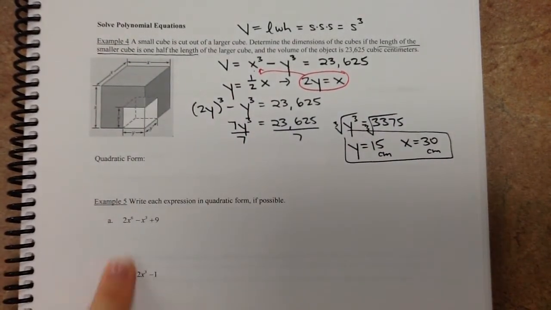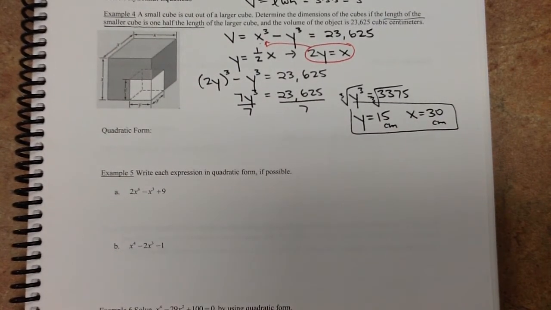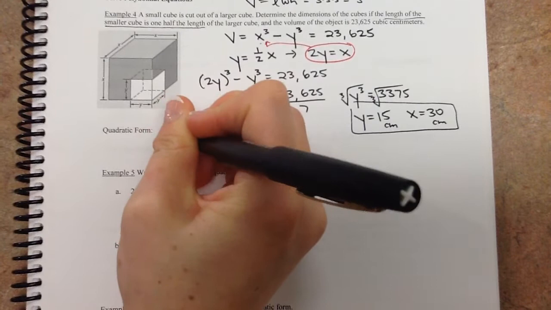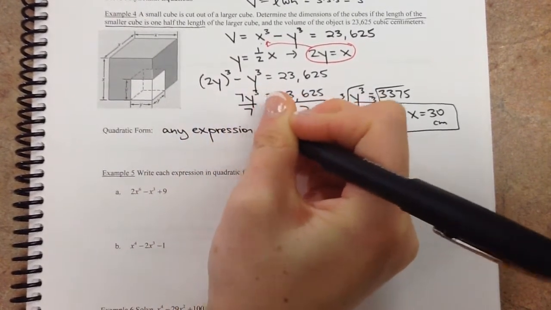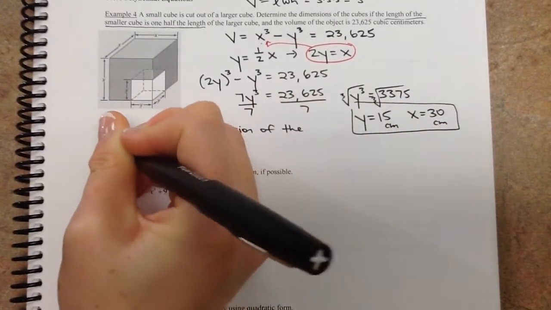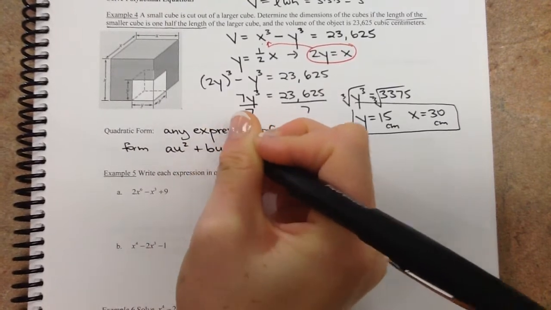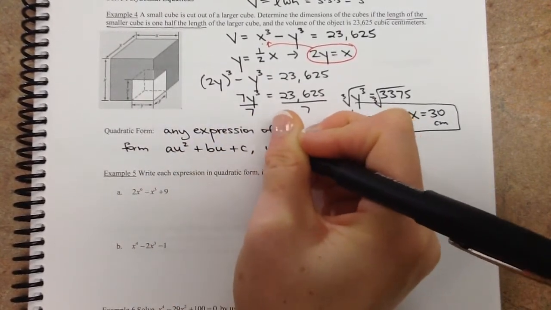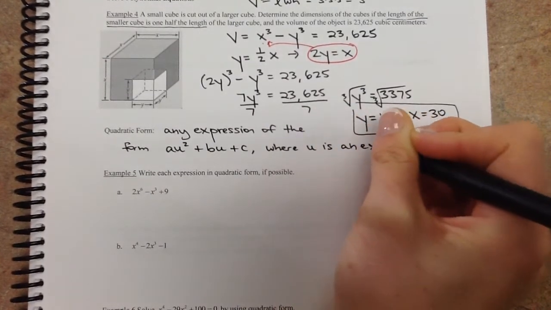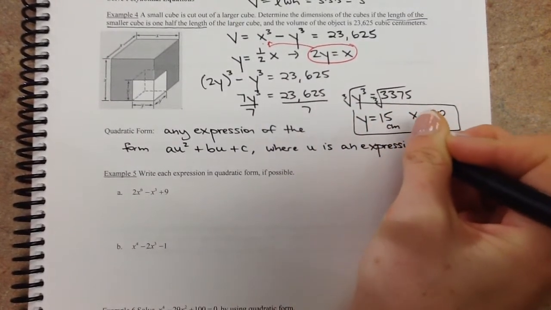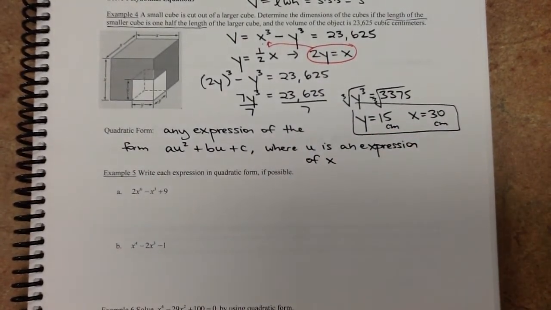The last thing we're doing, and this is a pretty brief video here, is something called quadratic form. Quadratic form is any expression of the form a u squared plus b times u plus c, where u is an expression of x. Okay, so you'll see what I mean once we start looking at this example.